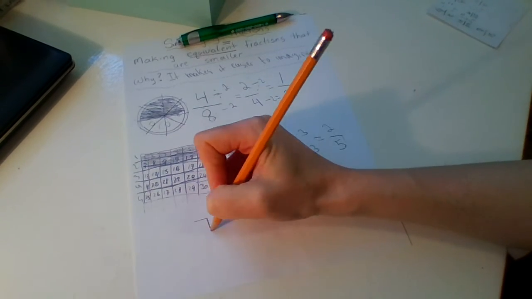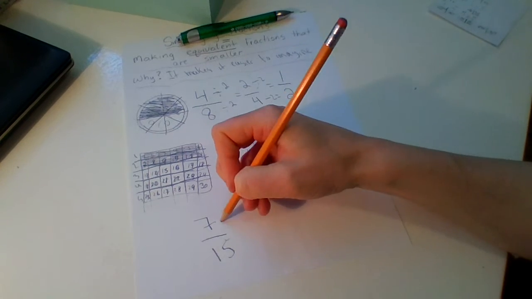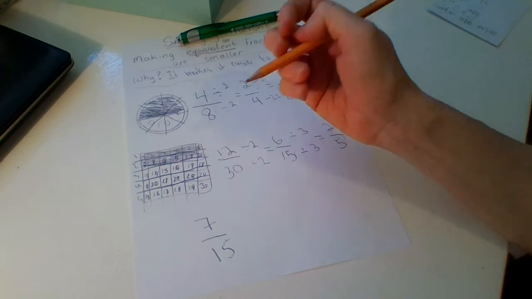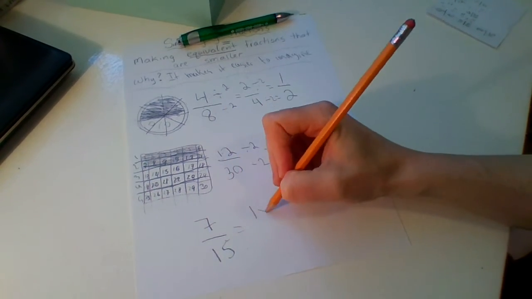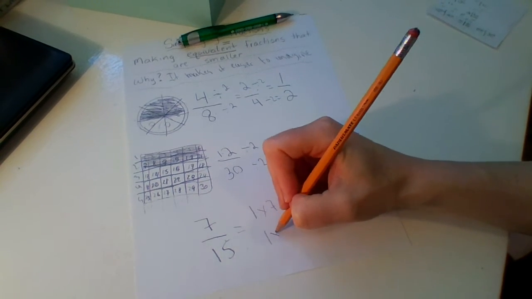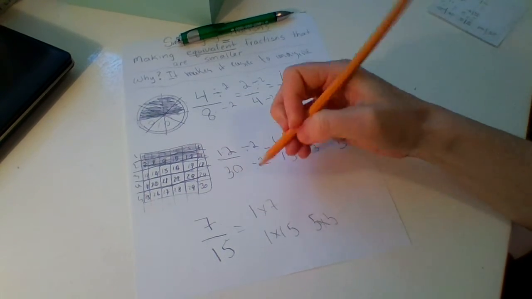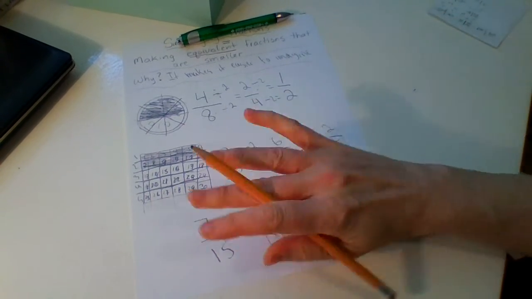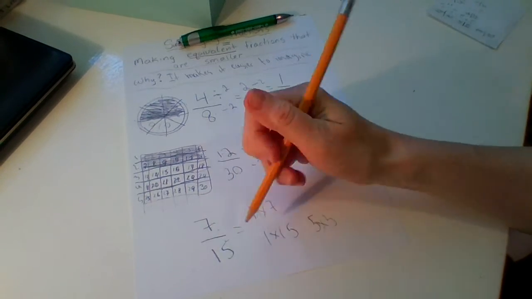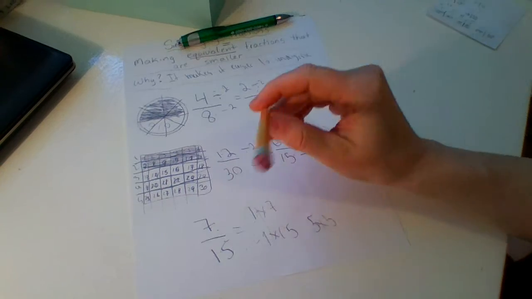What about another one? How about 7/15? Is there any number that goes into 7 and 15? There really isn't, right? Because you have 1 times 7. Those both go in, but that doesn't work. And then 1 times 15, and we have 5 times 3. So there isn't any number. If 1 is the only thing that goes in, we can't simplify. If we divided 7 by 1, it would be 7, and 15 by 1 would be 15 again. So that one's already in the lowest form.